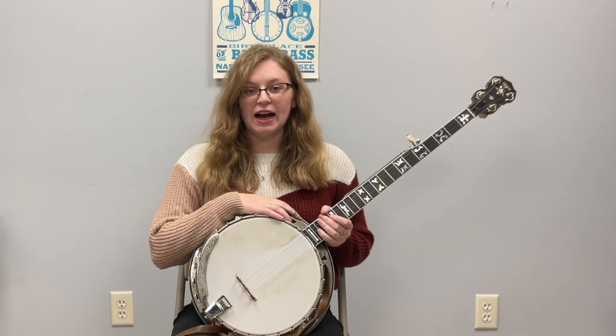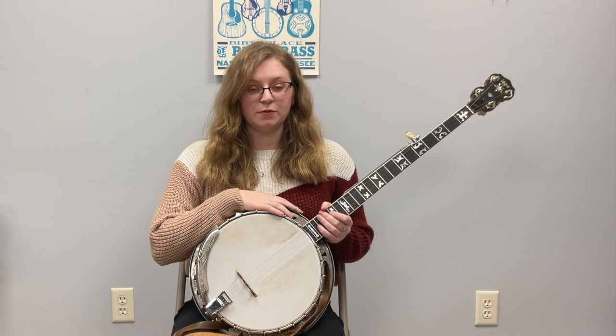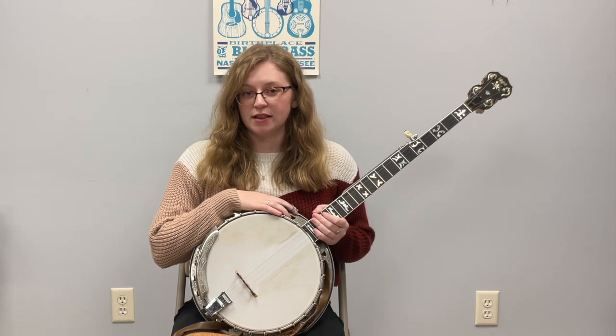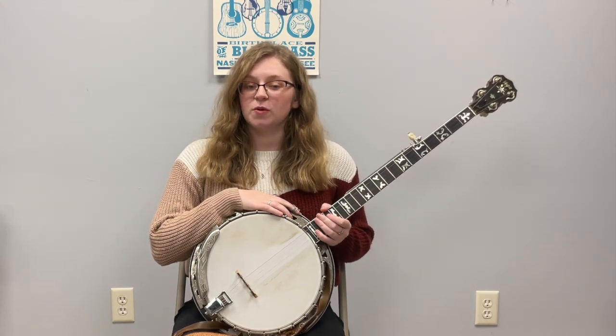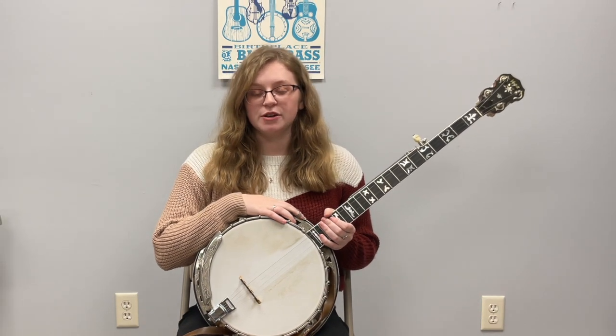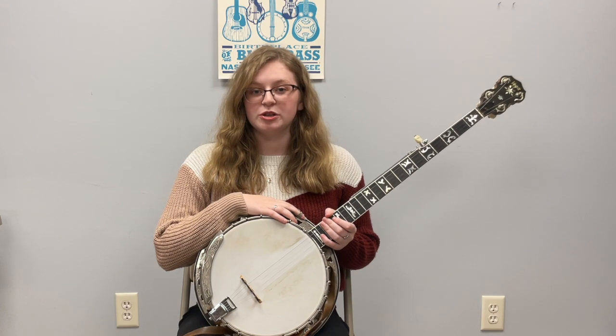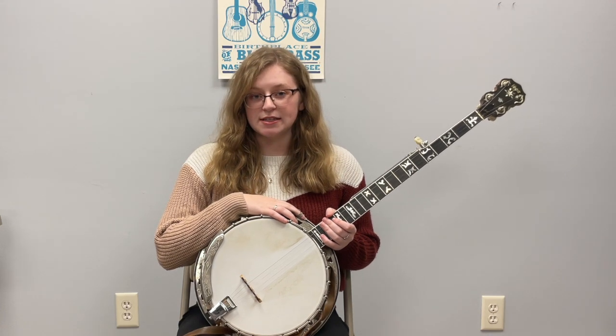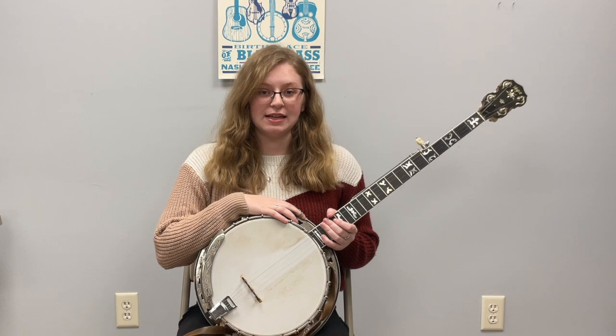This example highlights the forward roll, the forward-backward roll, and the alternating thumb roll. If you want to learn more about rolls, you can check out my rolls video on my channel. And you can also check out my Patreon page, which has exclusive content on how to identify rolls in tablature.